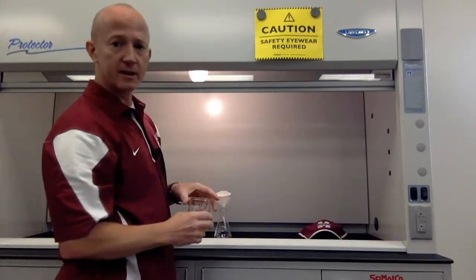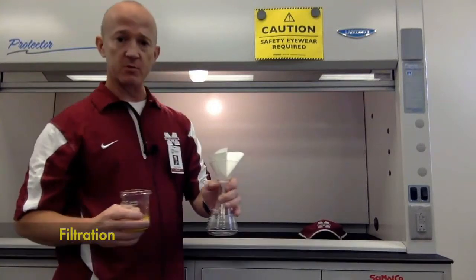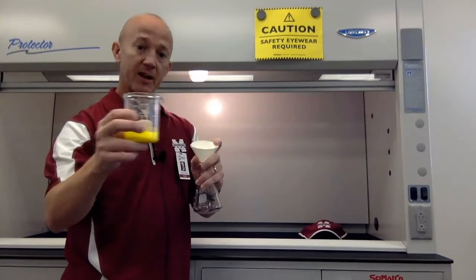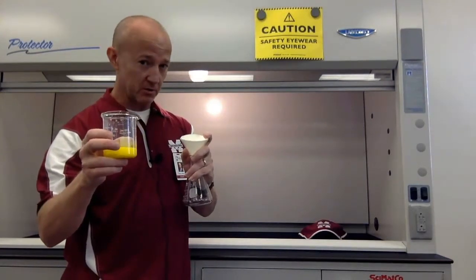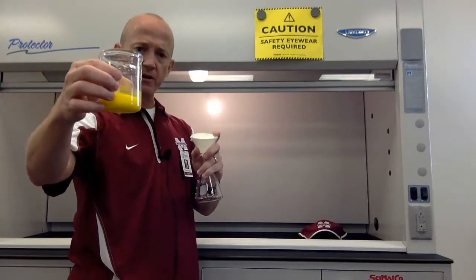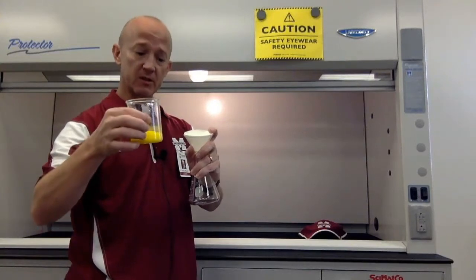of separation technique is simply that of filtration. Filtration is when you have some sort of porous material like this paper here, and we are separating a heterogeneous mixture. In this case, I have a solid that's suspended in this water here, and it's not going to dissolve. So I want to separate the two and get the solid out.